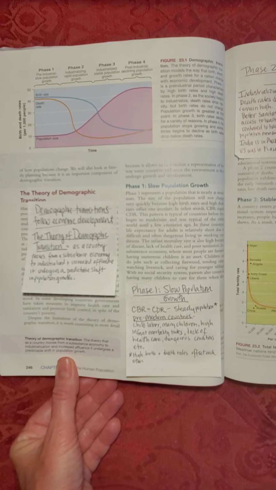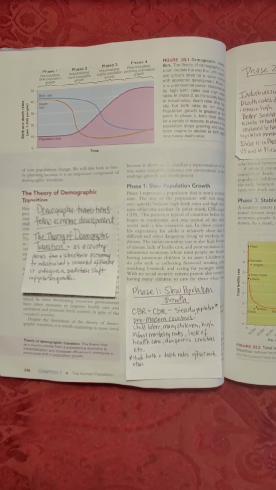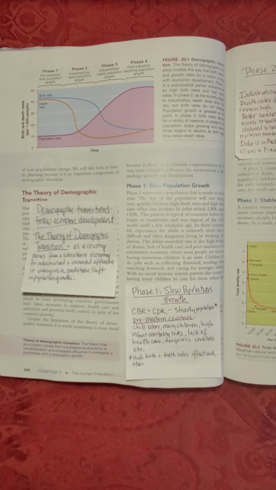Okay, phase 1 is a pre-industrial period, and it's characterized by high birth rates and high death rates. So phase 1 is a slow population growth phase. The crude birth rate is equal to the crude death rate, which produces a steady population, because the high birth and high death rates offset each other. So that's the kind of steady population that you're going to see in phase 1.